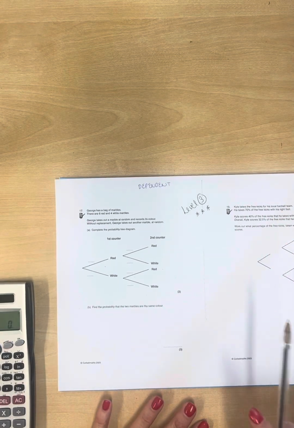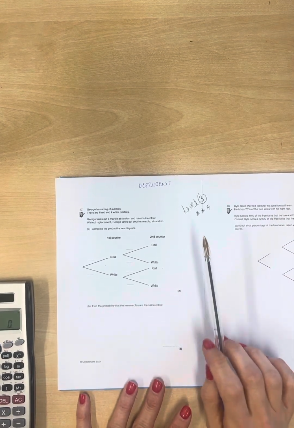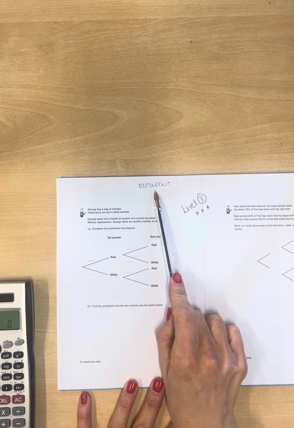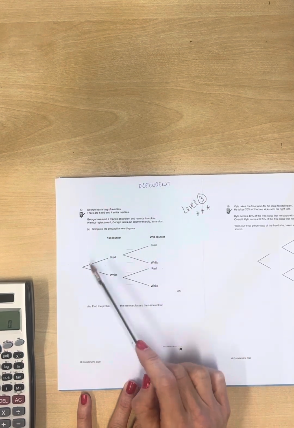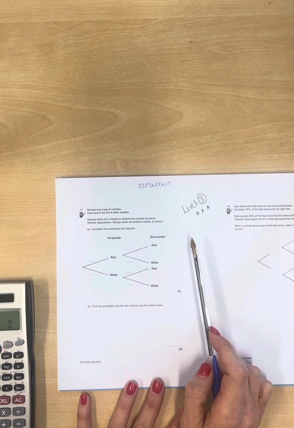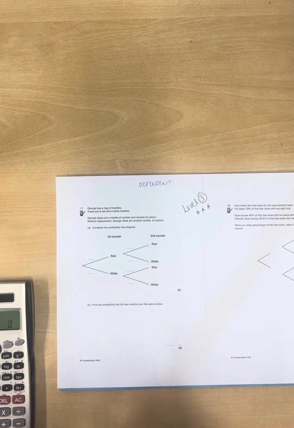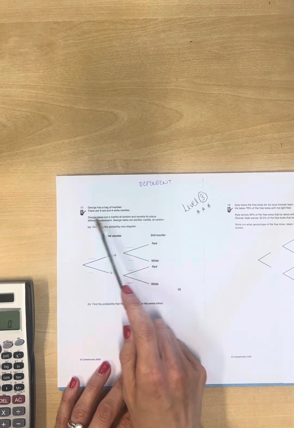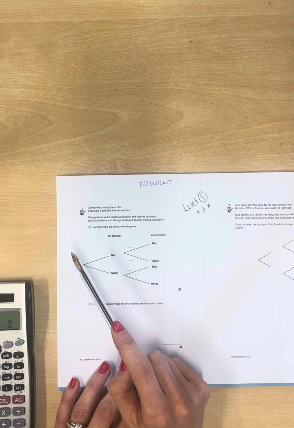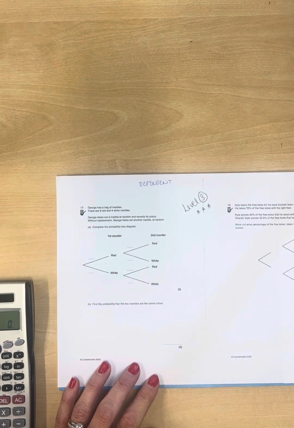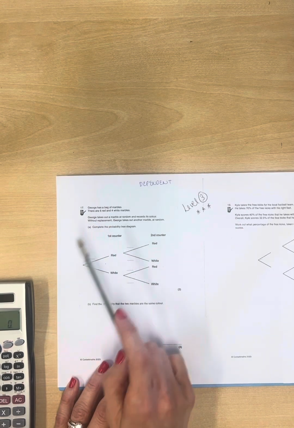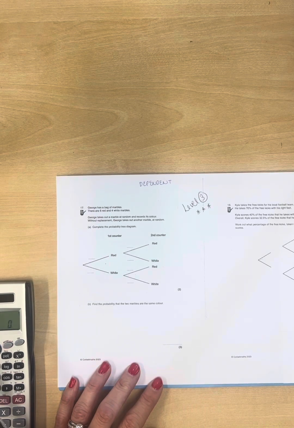Okay, let's do a harder question now on tree diagrams. This one is called a dependent event because one event affects the outcome of the other. They're not independent, they are relying upon one another. So here, there's a bag of marbles, 6 red, 4 white, and George removes a marble at random, but he doesn't put it back. So let's try and fill out the probability tree based on this information.